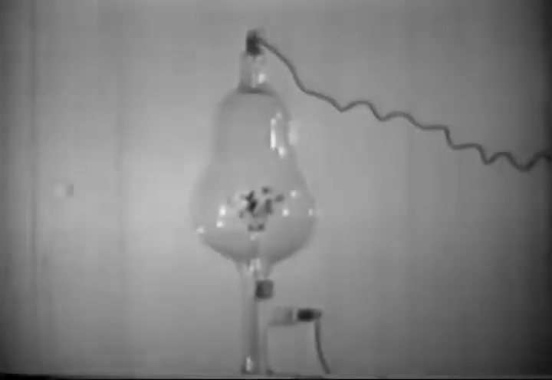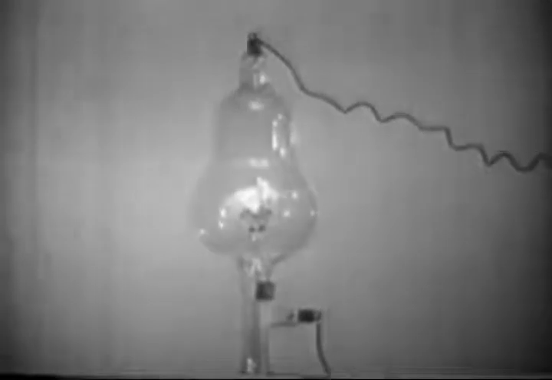Thus the existence of a negatively charged subatomic particle, the electron, was established beyond all doubt. It was even found possible to photograph the track of an electron. This was done by an ingenious apparatus invented by Professor C.T.R. Wilson.